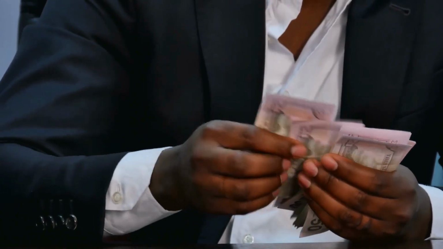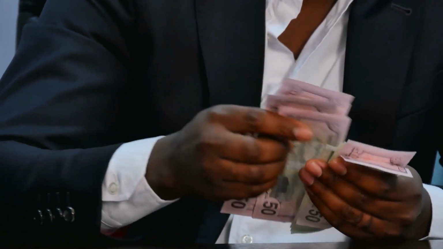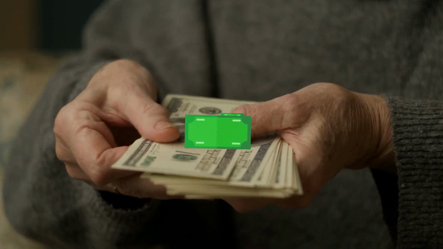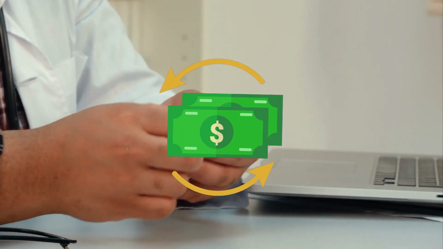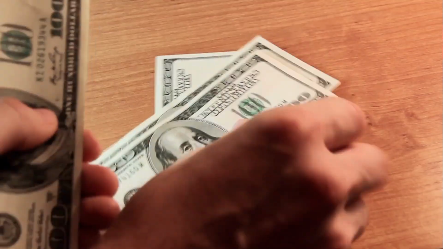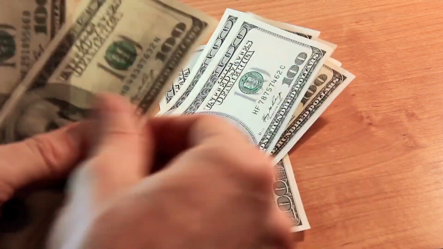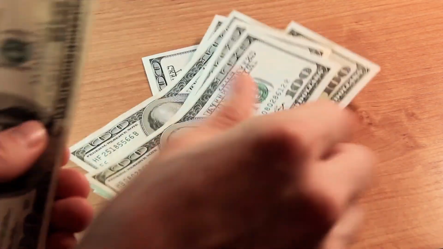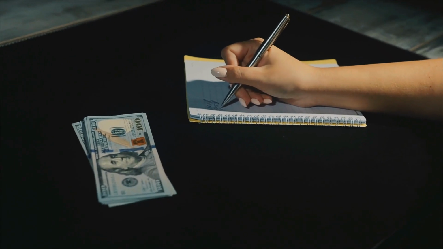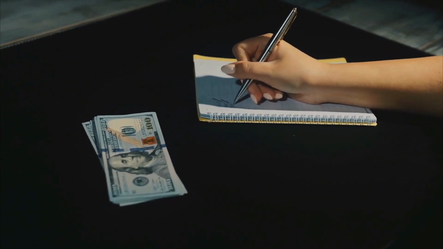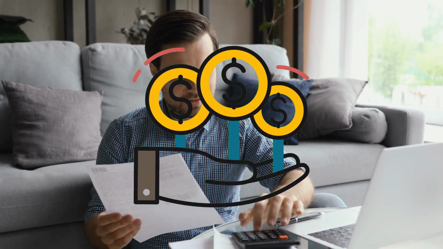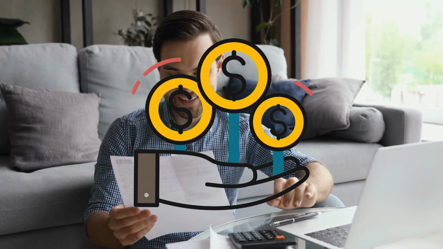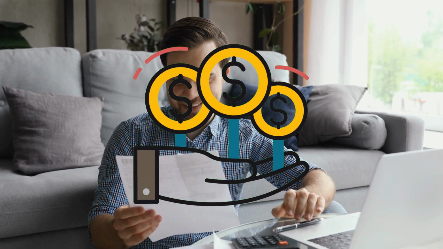Let's break it down. Interest is essentially the cost you pay to borrow money. Think of it like a rental fee. When you borrow money from a bank or lender, you don't just pay back the amount you borrowed, you also pay a little extra for the privilege of using that money for a certain period. Now, there are a few different ways interest is calculated, but it can be broken into two categories: simple and compound interest. Let's start with an example using simple interest, as it's a bit easier to understand.